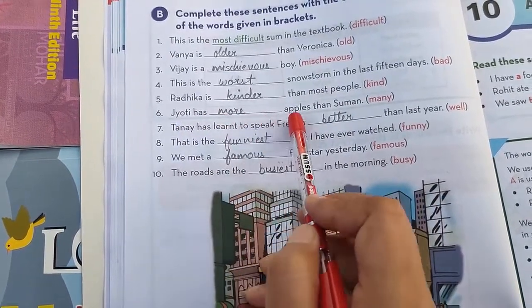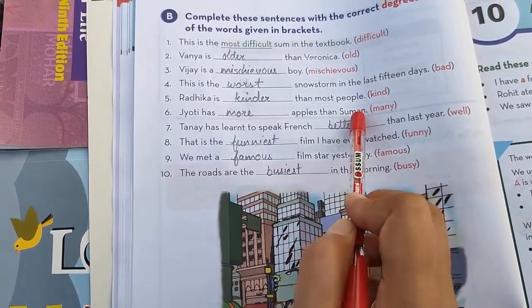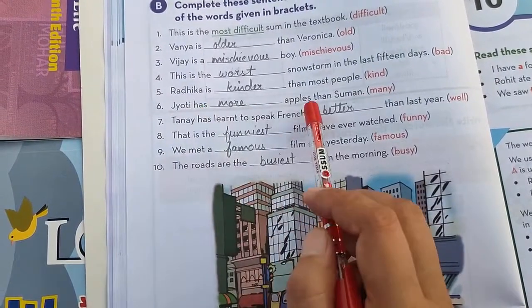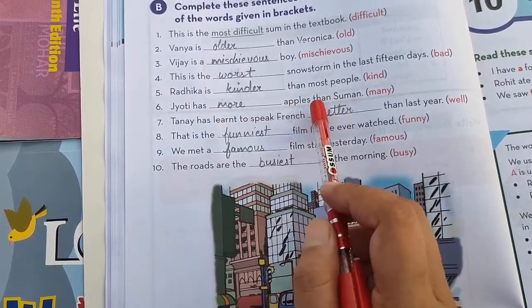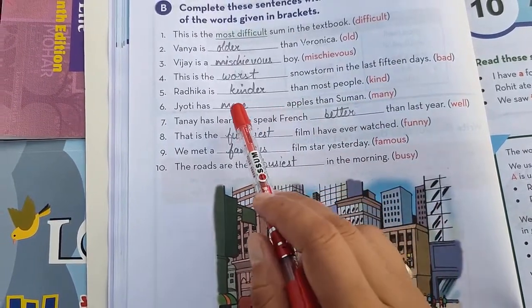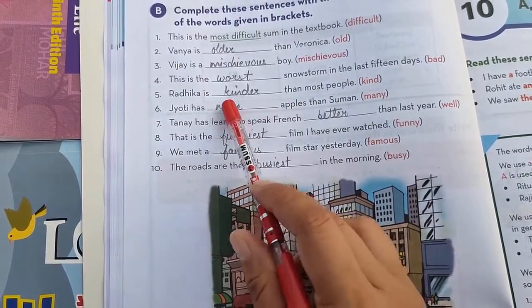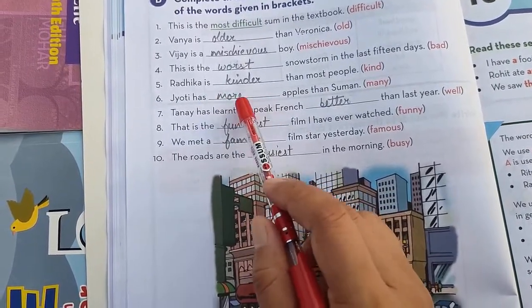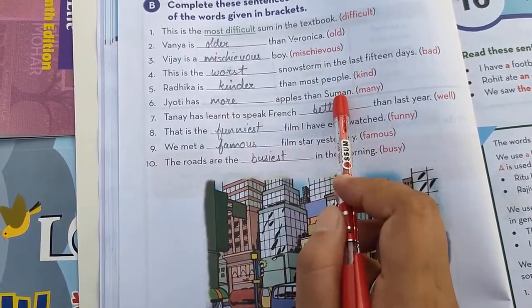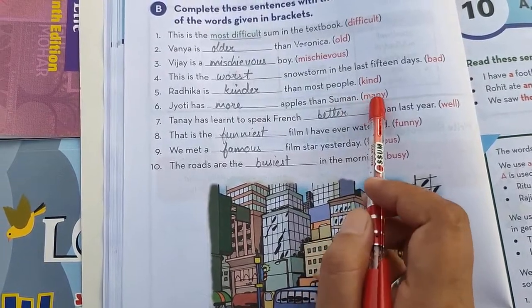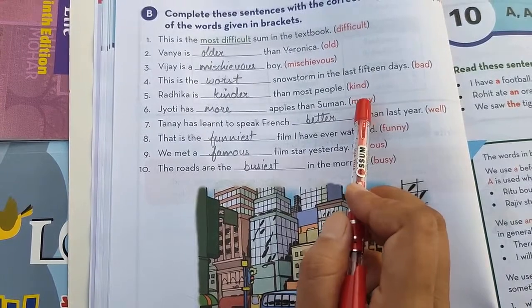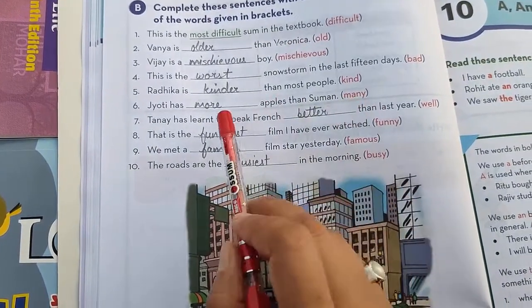Jyoti has more apples than Suman. In the same way, Jyoti's comparison is done with Suman. I mean to say that the quantity of apples which Jyoti has is being compared to Suman. The word many is given to us, and the comparative and superlative degree of many is more, most.